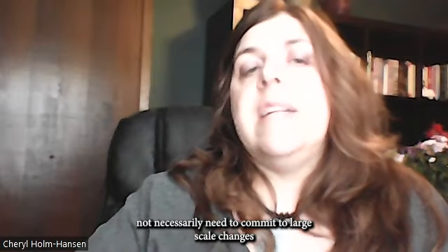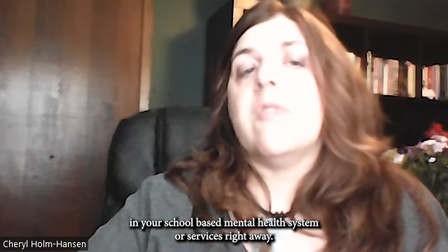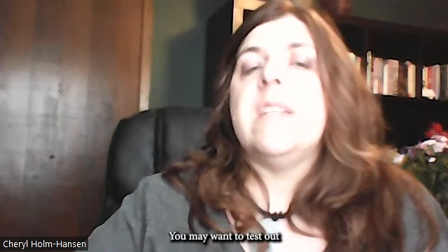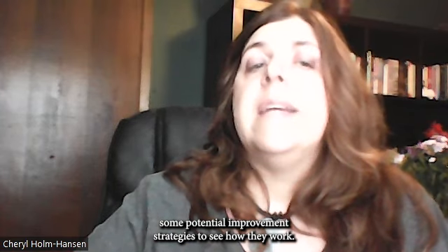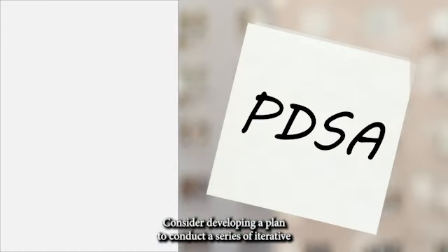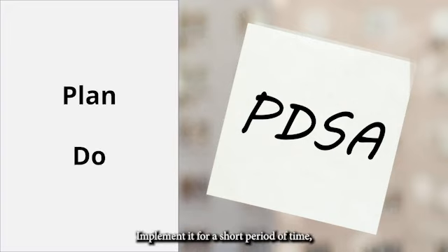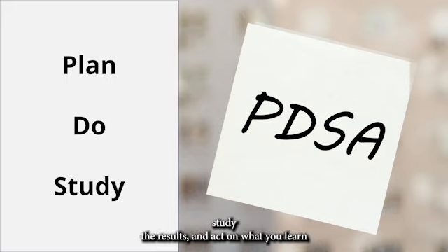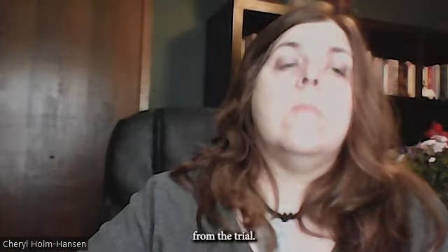You do not necessarily need to commit to large-scale changes in your school-based mental health system or services right away. You may want to test out some potential improvement strategies to see how they work. Consider developing a plan to conduct a series of iterative PDSA cycles in which you plan an intervention, implement it for a short period of time, study the results, and act on what you learn from the trial.